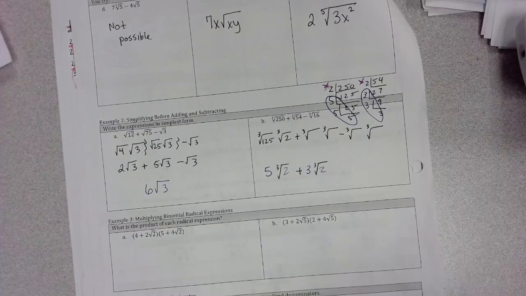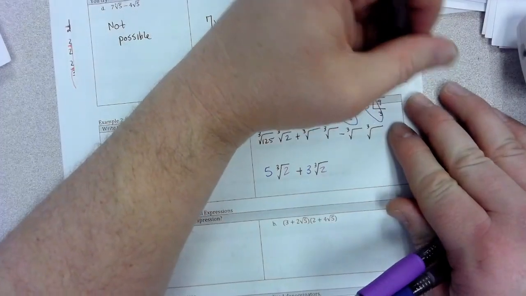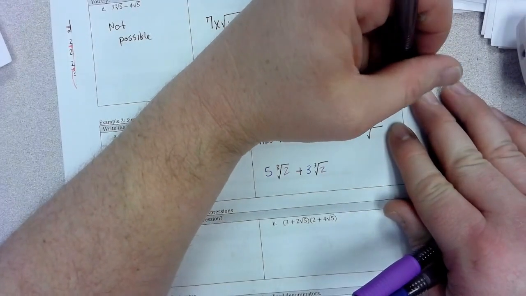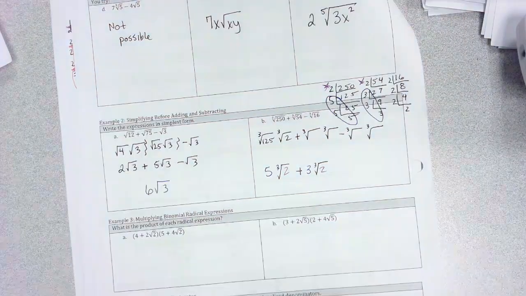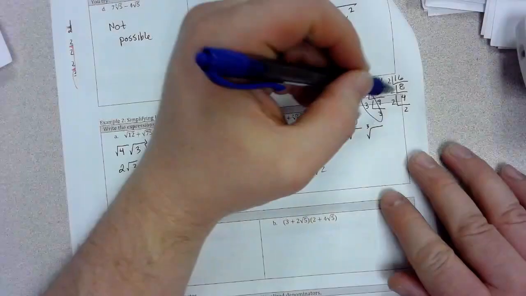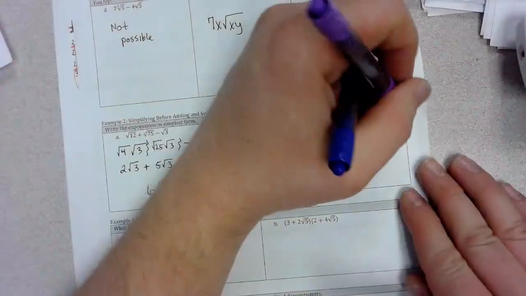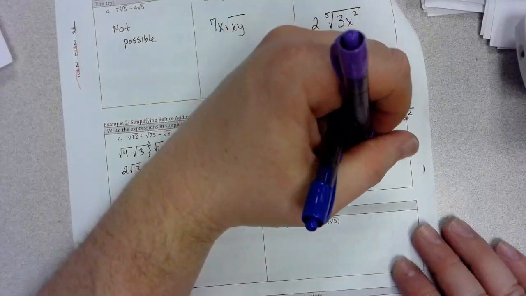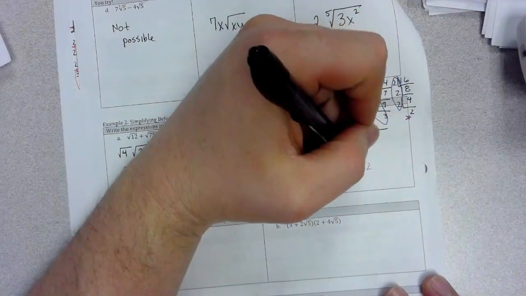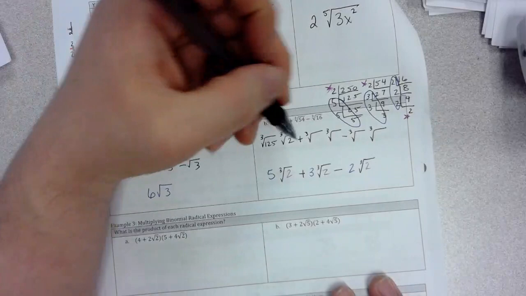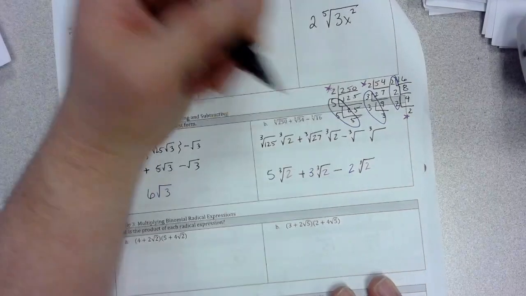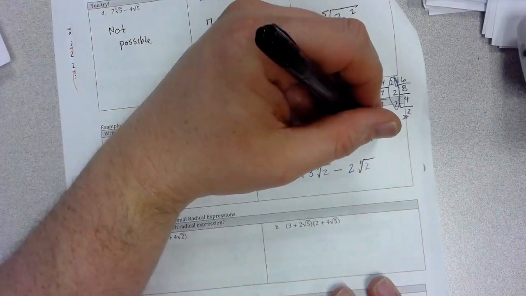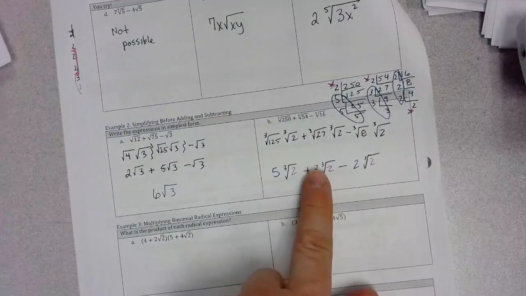54 was really 27 times 2. 16 is 8 times 2. Now I still have common indexes in the radical. 6. How'd you come up with 6, Stephen? You're right, by the way. I did my math: 5 plus 3 minus 2 is 6 right there. Yeah. So just because it doesn't look the same, see if you could simplify it first before that actually happens.